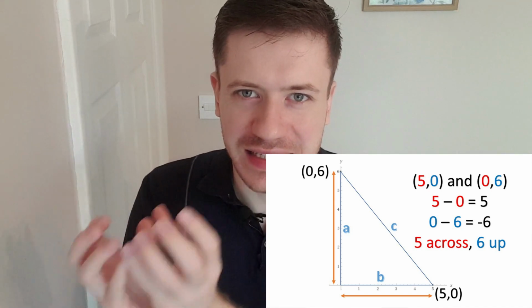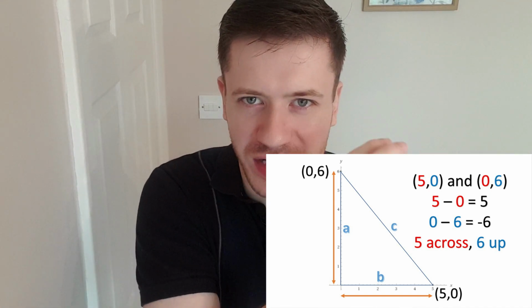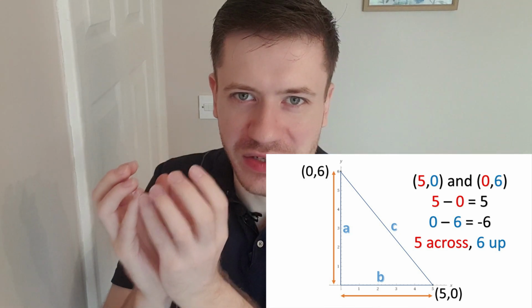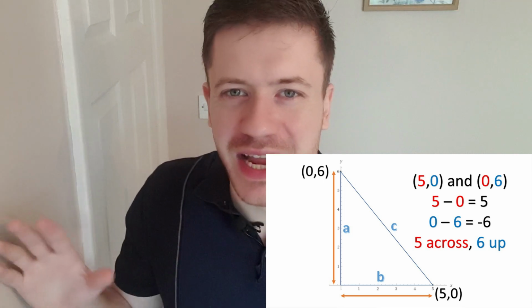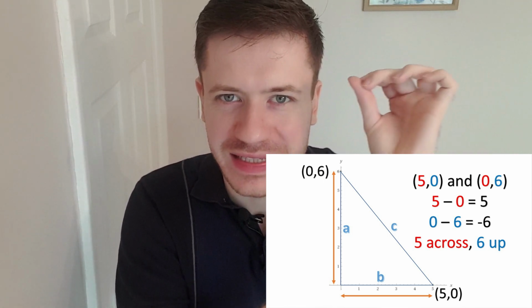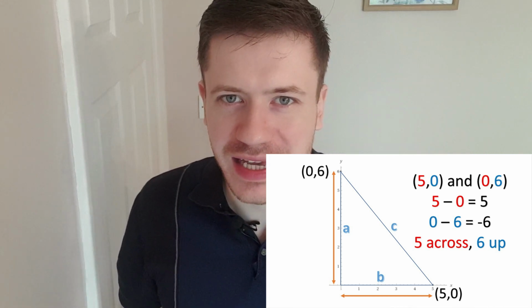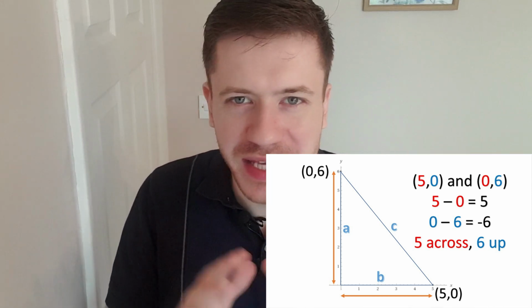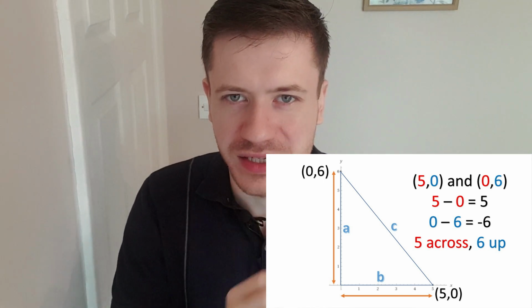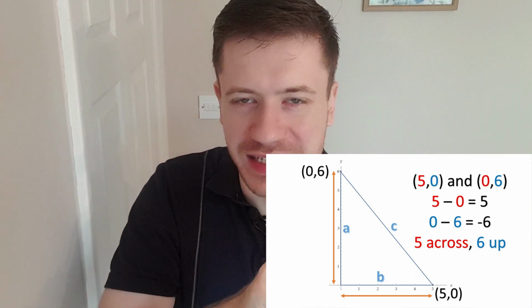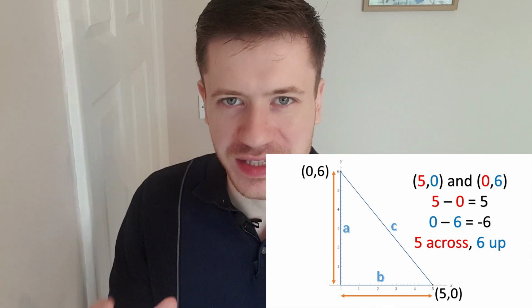You have to stay consistent with which coordinate is your first set and which coordinate is the set you're going to minus from. So the vertical distance is minus 6, but we don't care about that sign. We just care about the actual number, 6. The minus just indicates it's 6 below, but we don't care about the direction. We just want to focus on the number 6. So ignore the minus, that distance is 6. So we have a horizontal distance of 5 and a vertical distance of 6.